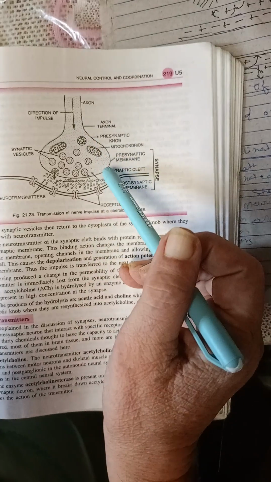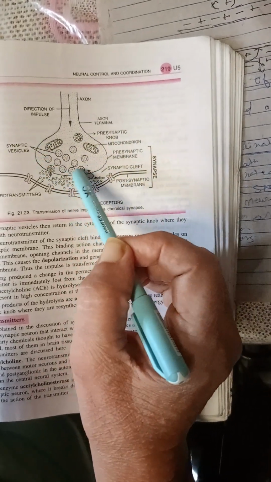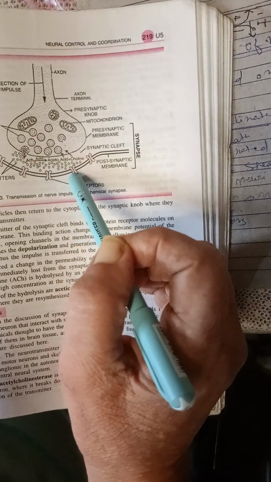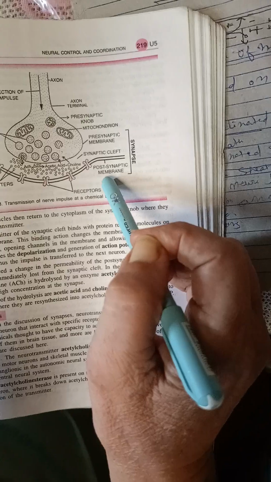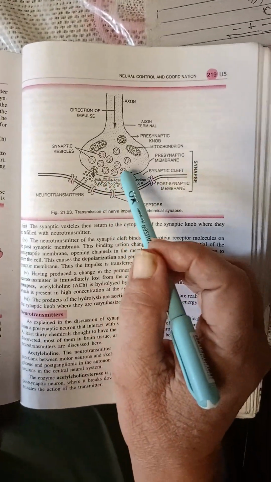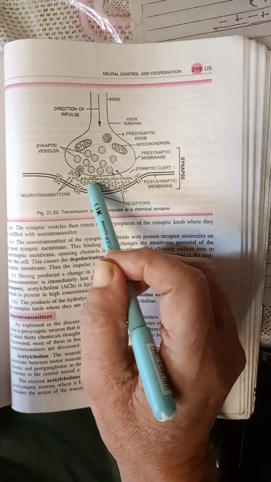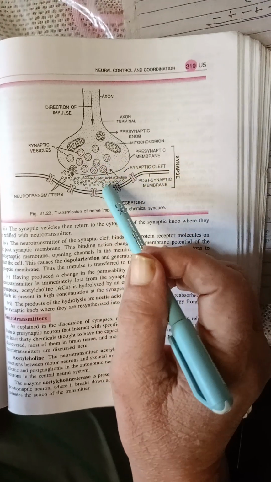It is the axon. In the axon there is a synaptic knob, that contains nucleus, mitochondria, and the other cell is called the postsynaptic knob, and in between them is found acetylcholine, and the nerve impulse transmits from one cell to another cell.